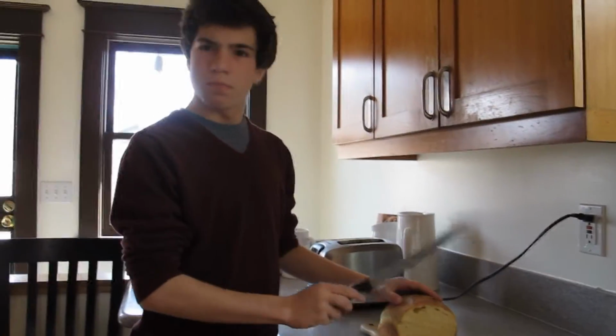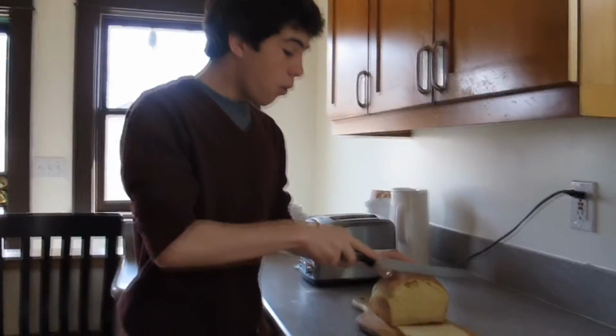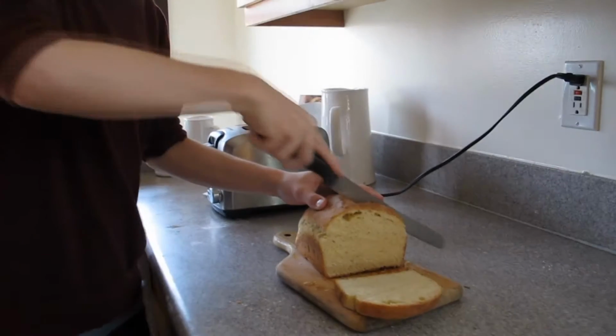Now that the bread is made, we're going to have to do something with it. No, the bread is boring. So, we are going to make toast.